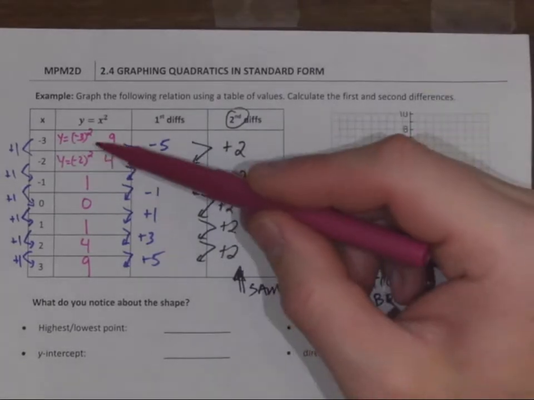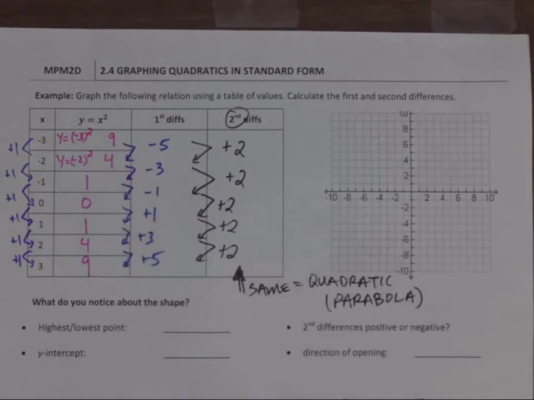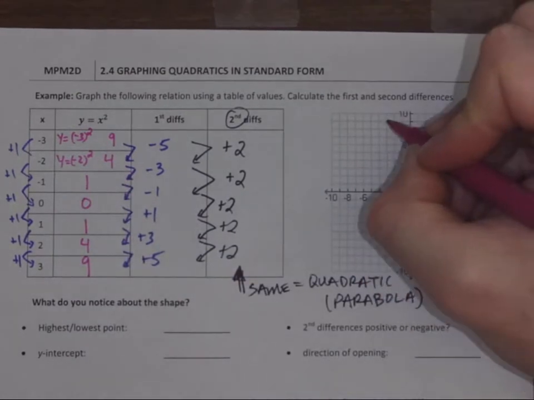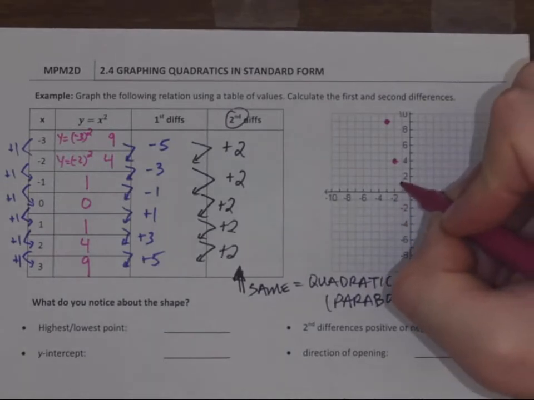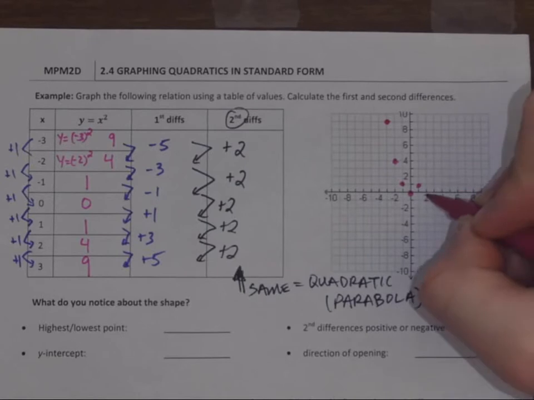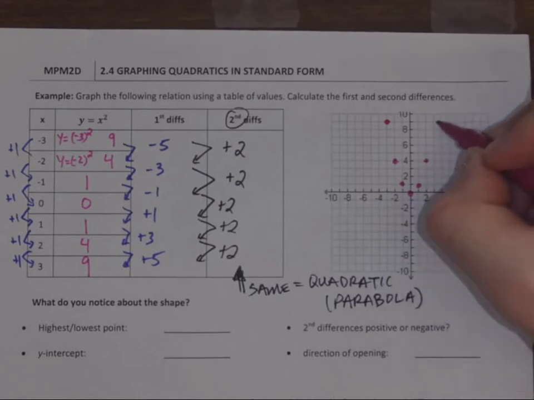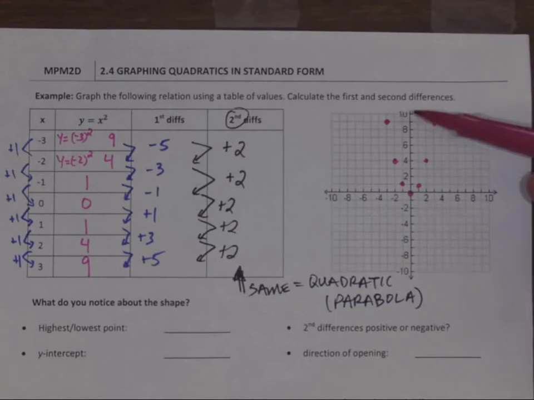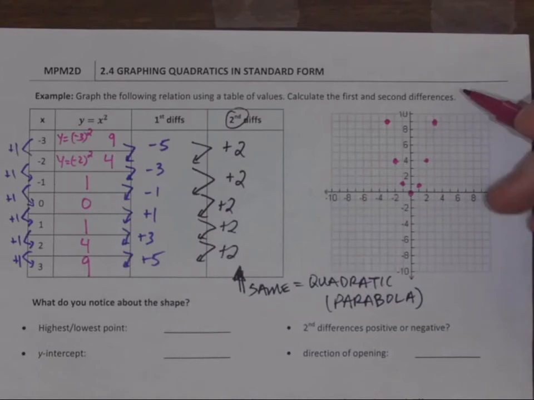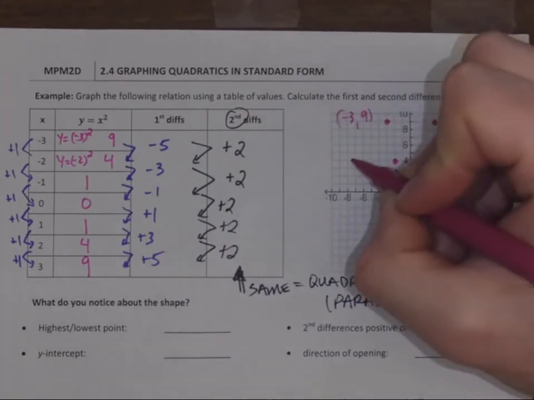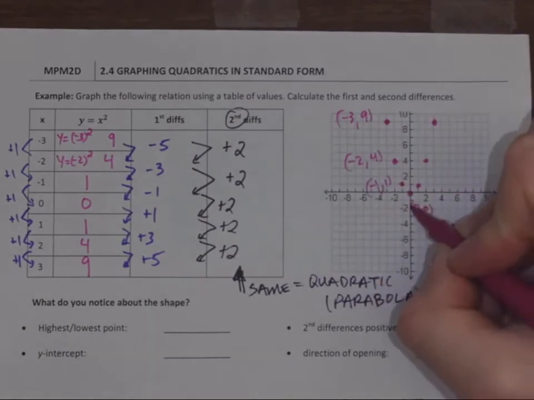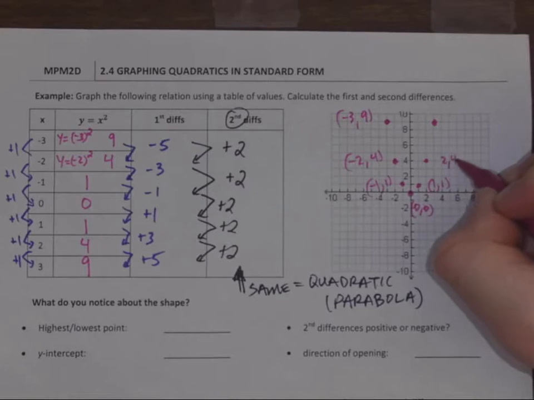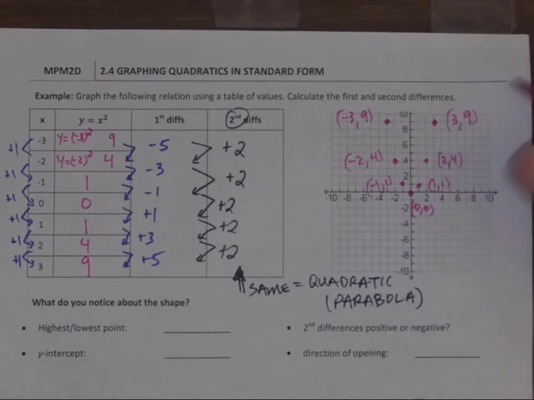So let's actually graph these points. Negative 3, 9 is just a point. So negative 3 up to 9, negative 2, 4, negative 1, 1, 0, 0, 1, 1, 2, 4, 3, 9. This looks like a V, but we're going to call it a rounded V. So all those points match up here. We have negative 3, 9, negative 2, 4, negative 1, 1, 0, 0, 1, 1, 2, 4, 3, 9.